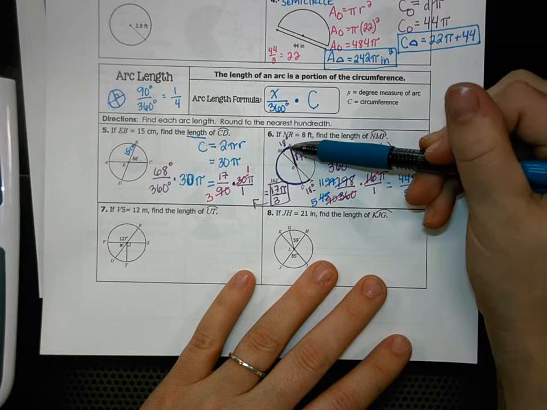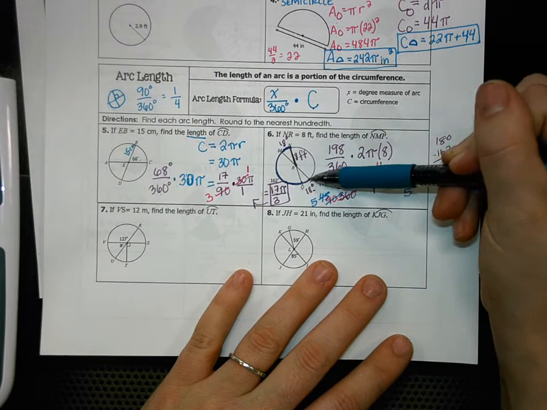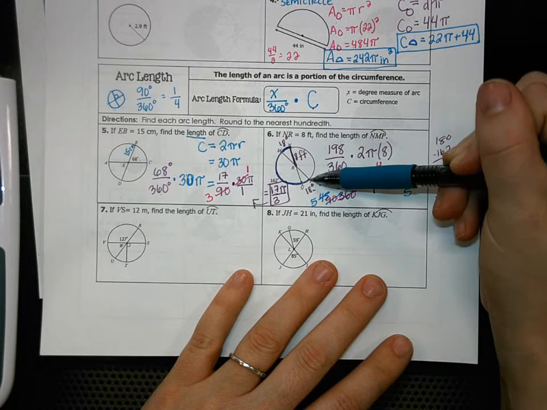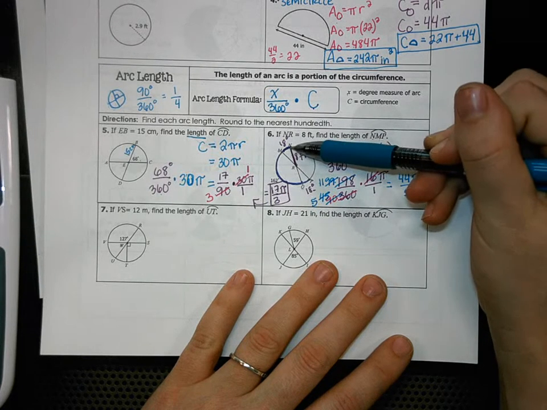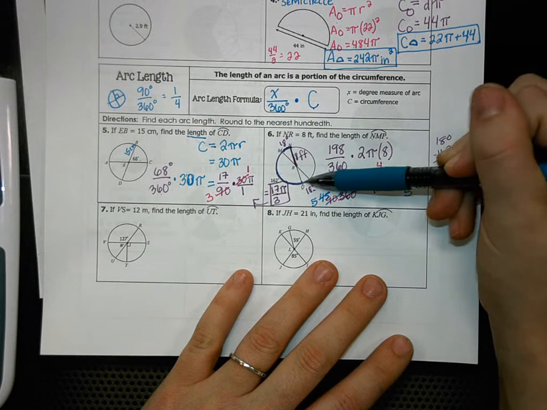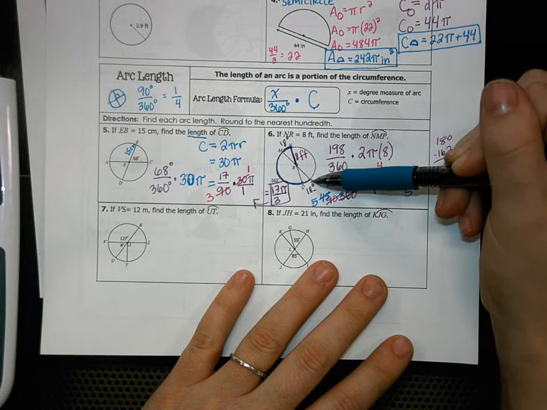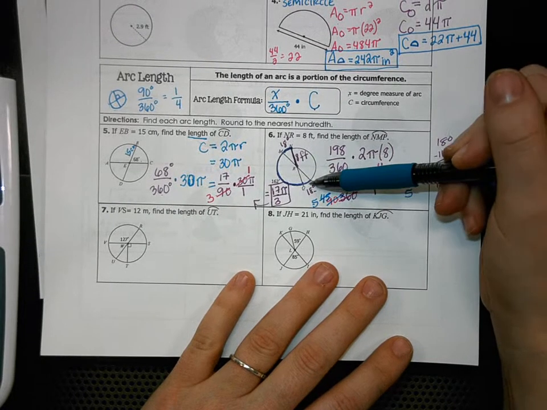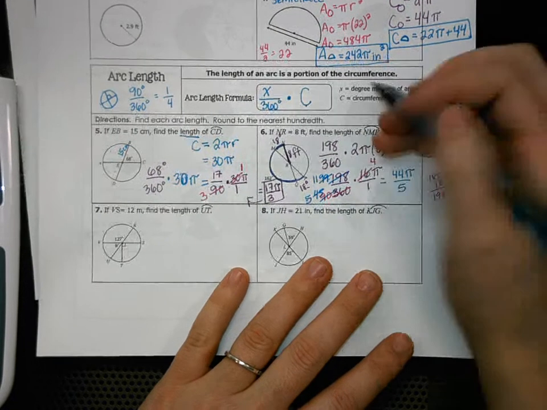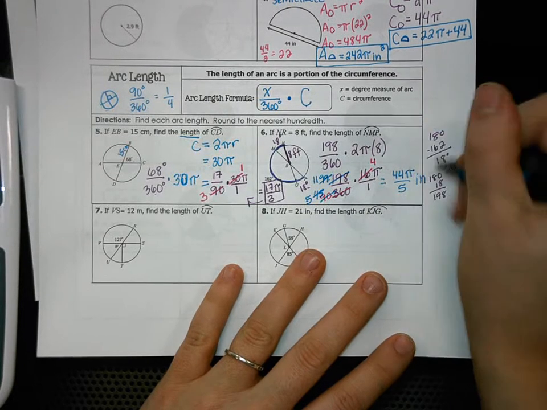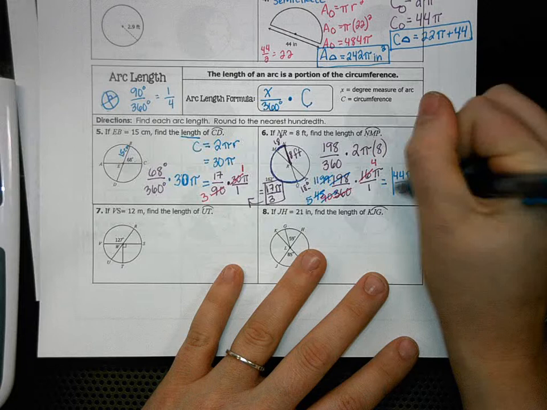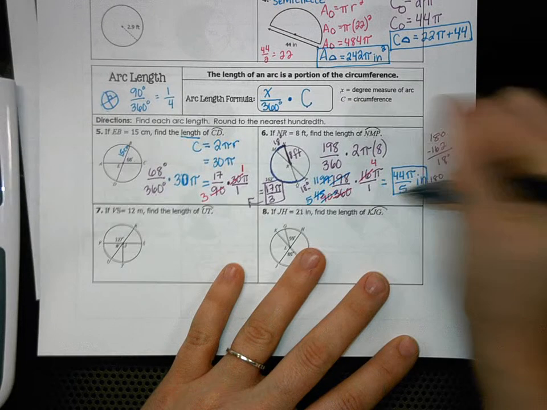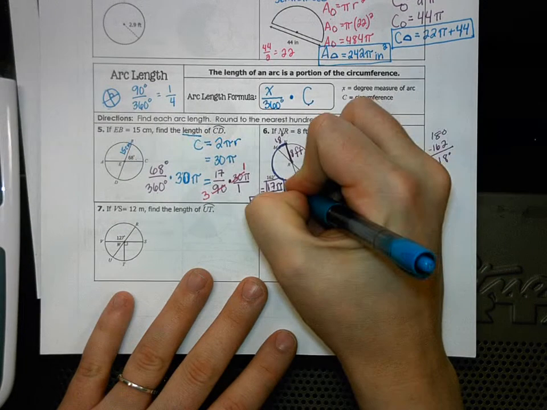Arc length is a portion of your circumference around the circle. It's not the entire circumference, but it's a piece. So I'm saying if I lay a string here, how long is the string? Well, it's a portion of the entire distance around, so that's in inches. I'm not filling in the area, so it's not squared. It's just a distance. So this one would also be in inches.